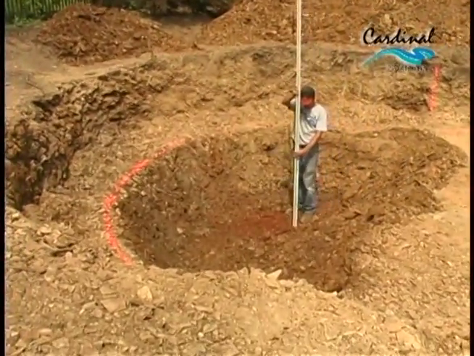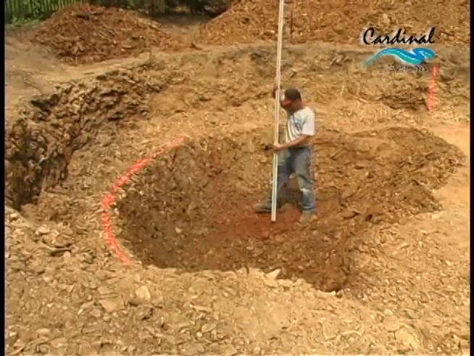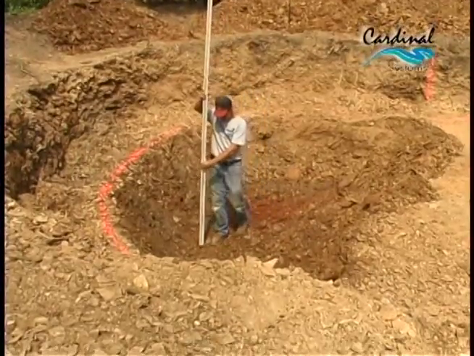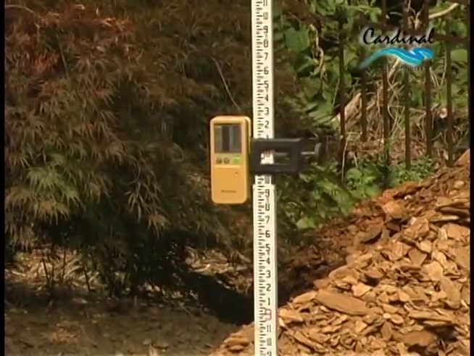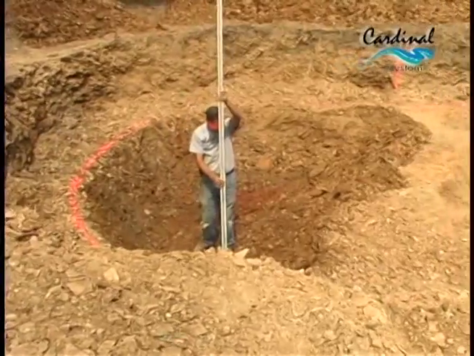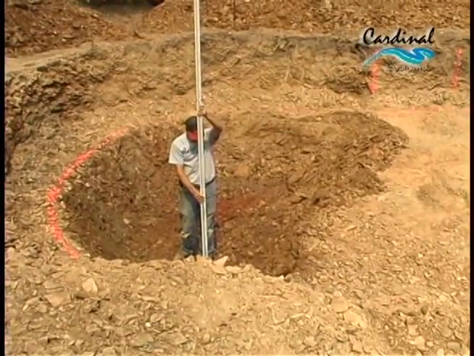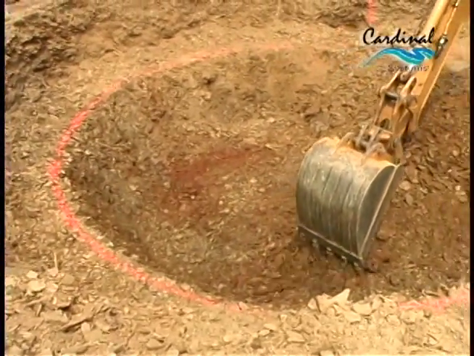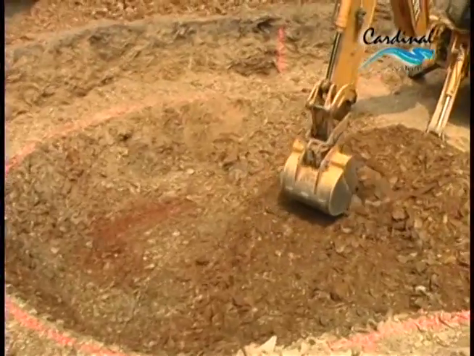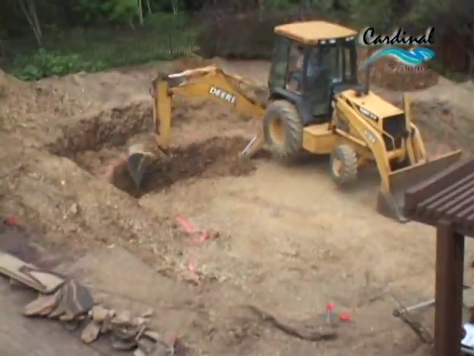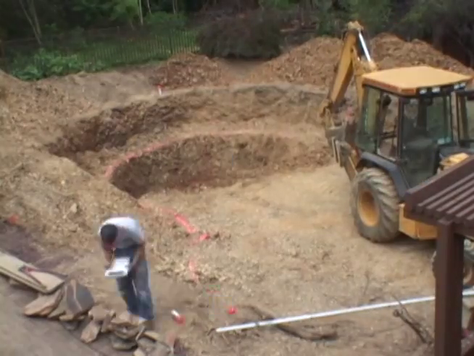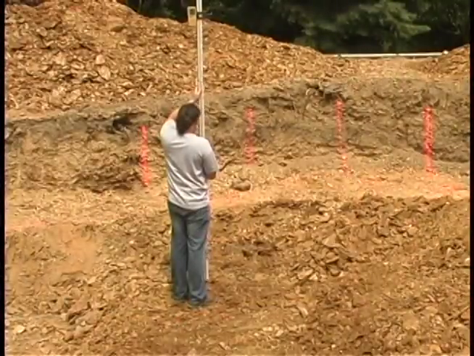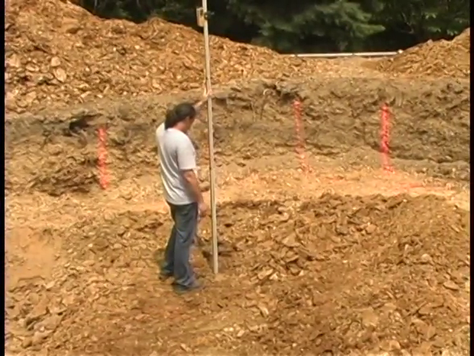Also check to make certain the depth is level. Also check for the depth and level of the intermediate levels and slopes between levels.